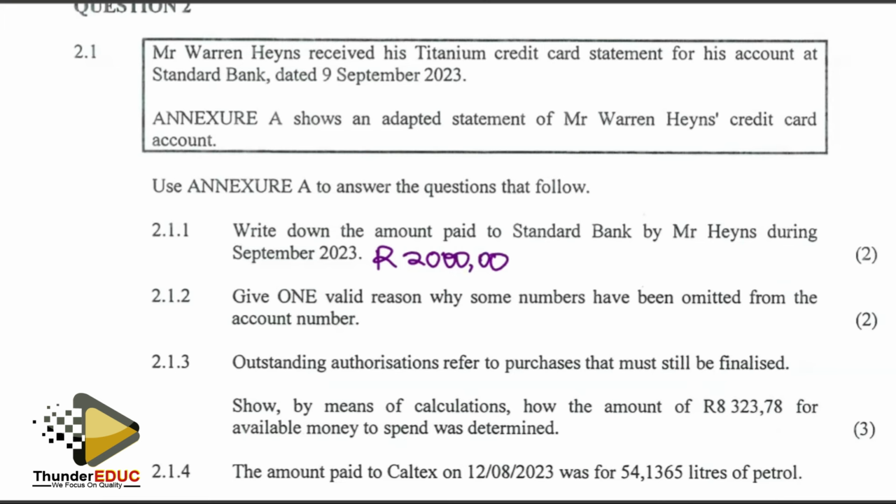Payment made. Give one valid reason why some numbers have been omitted from the account. The valid reason is for security. So security reasons, to avoid his account being hacked.